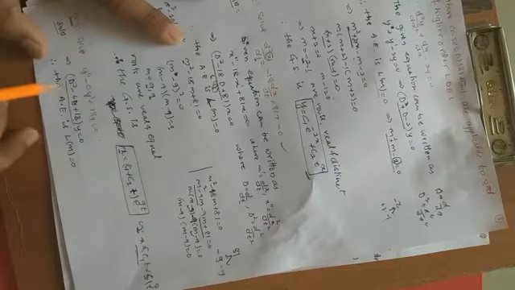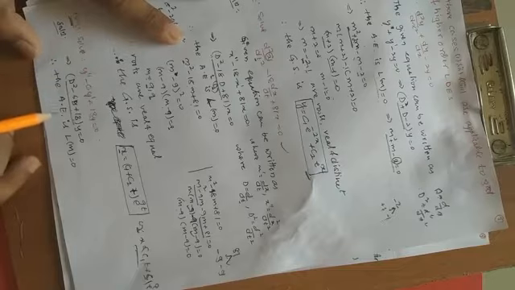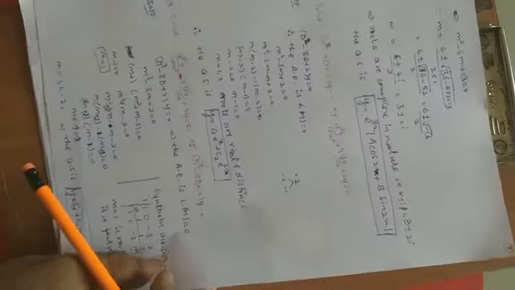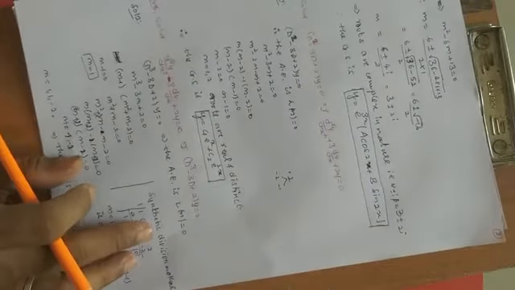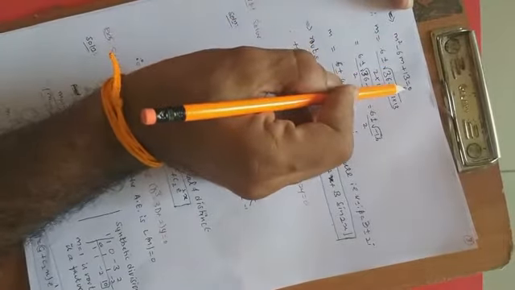Now as usual we need to construct the auxiliary equation first. The auxiliary equation is L of m is equal to 0. If you write L of m is equal to 0, that means m square minus 6m plus 13 is equal to 0.